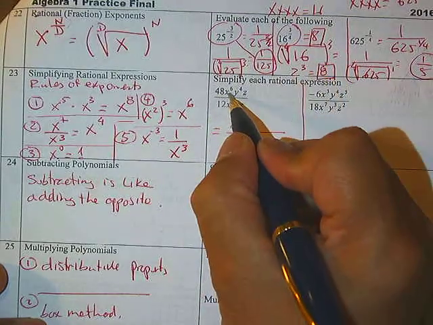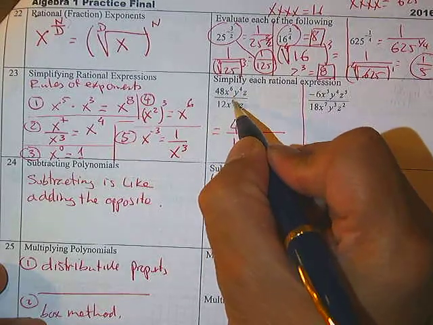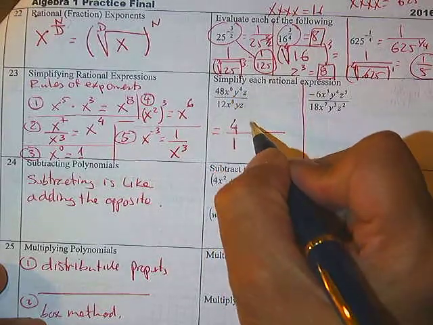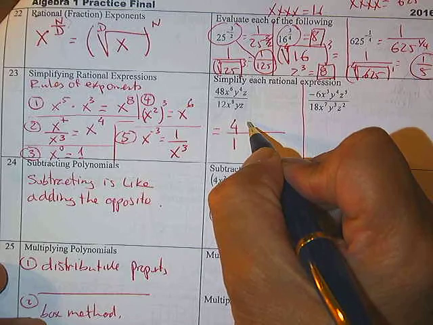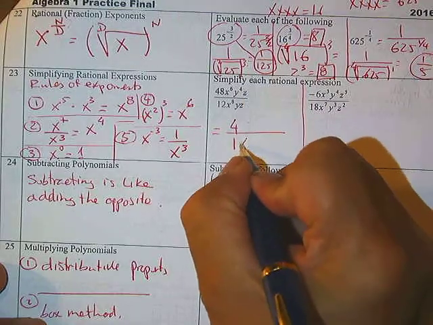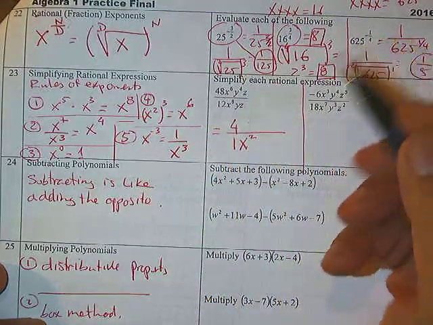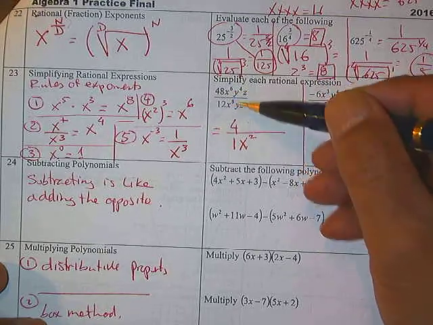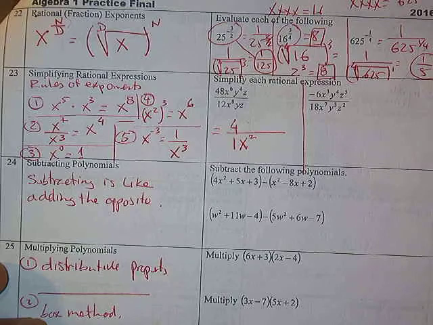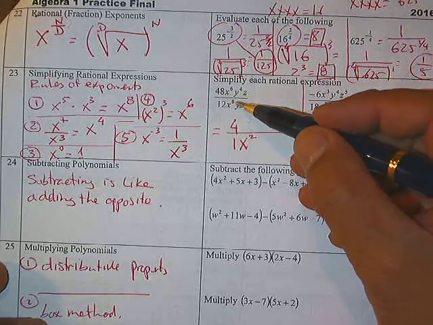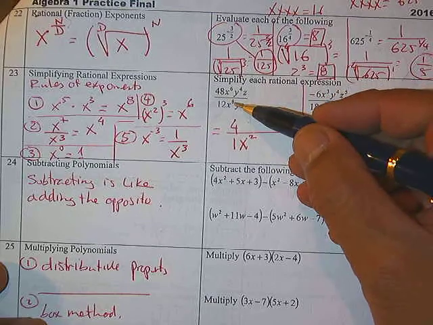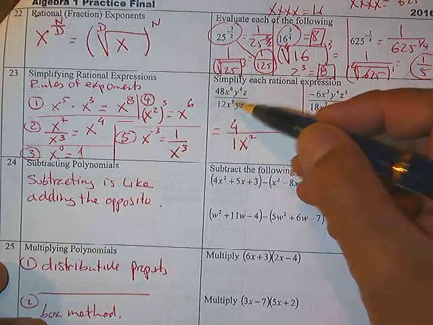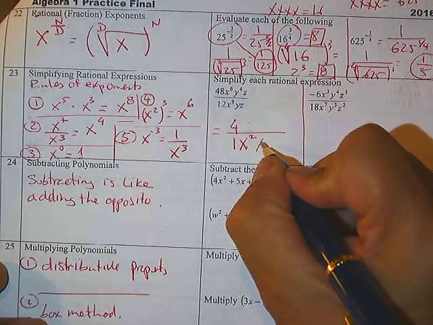So for this one over here, 48 divided by 12, that's just 4 over 1. And then you see the x to the 6 and x to the 8. That's going to be x to the negative 2 over here. But since we don't like the negative exponents, we're going to bring it down to x squared. You can think about it: that's 8, that's 6, you subtract, you get 2. This one is the bigger exponent, it goes down here. That's a shortcut, I suppose.